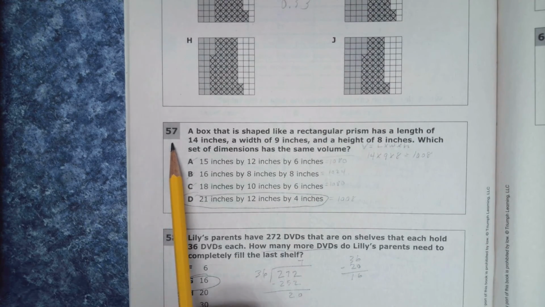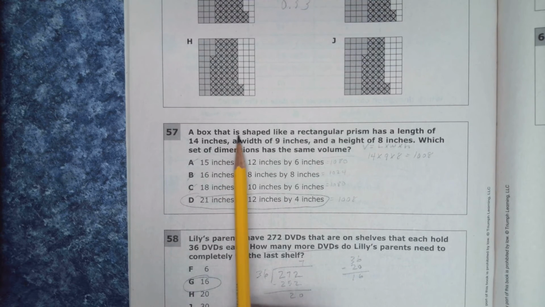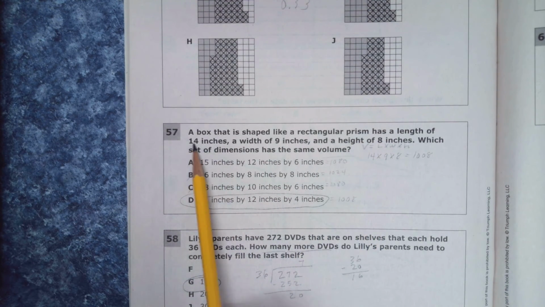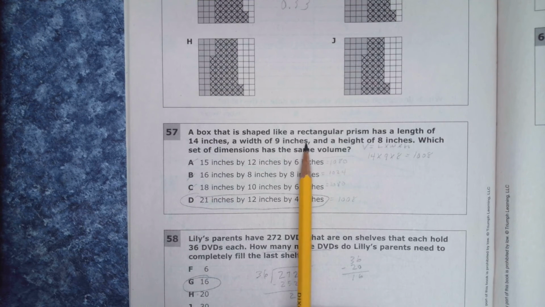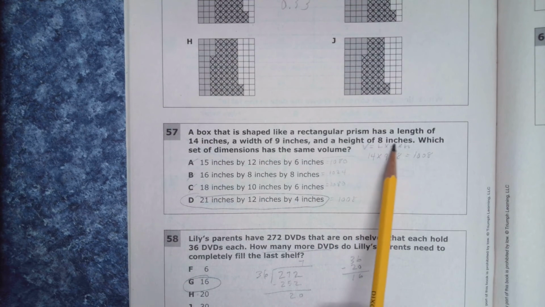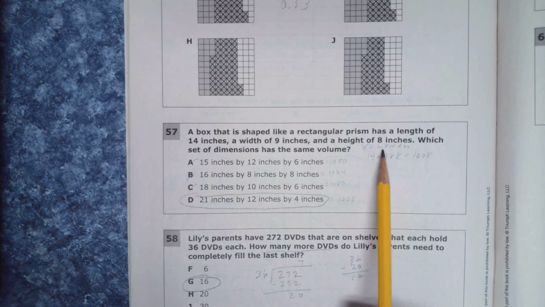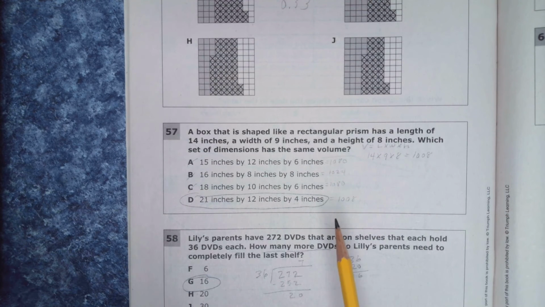Number 57. A box that is shaped like a rectangular prism has a length of 14 inches, a width of 9 inches, and a height of 8 inches. Which set of dimensions has the same volume? Volume is equal to length times width times height.